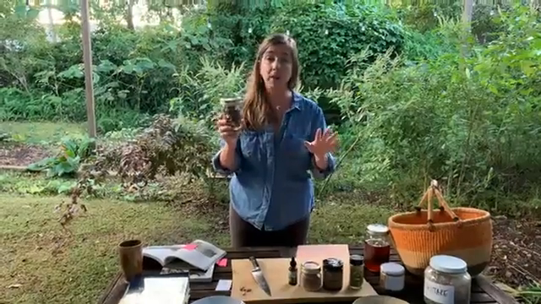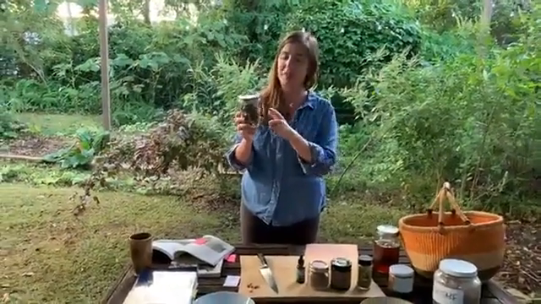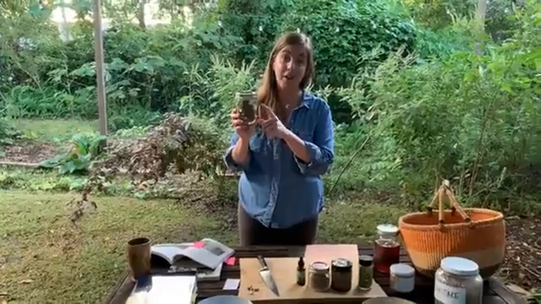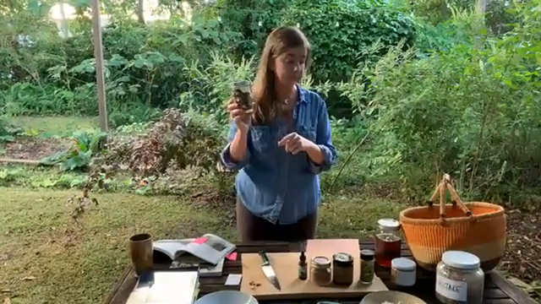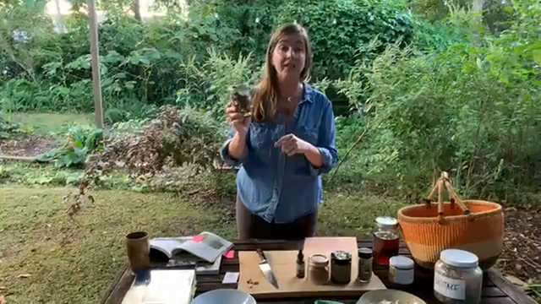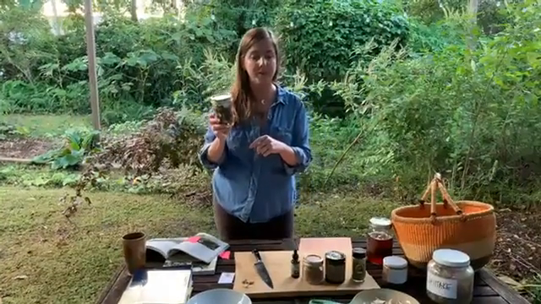There are lots of ways to make tinctures. One of them is the method of just adding alcohol to the plant material. So that is one step in making a tincture of mushrooms.